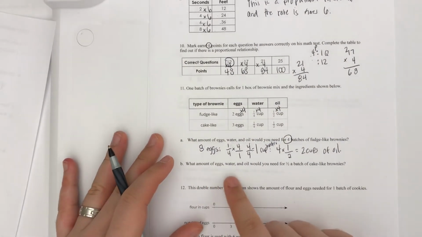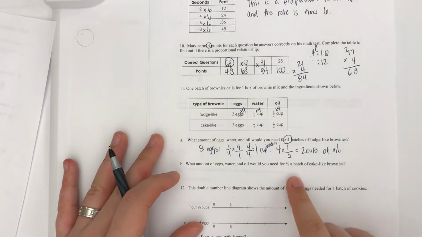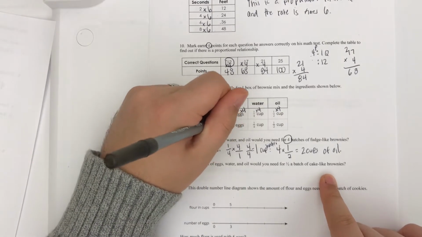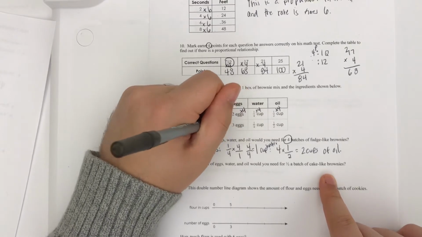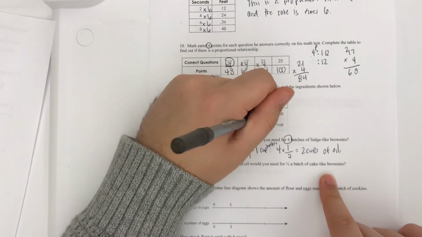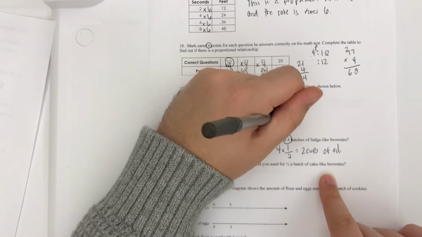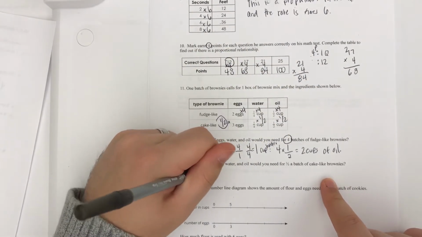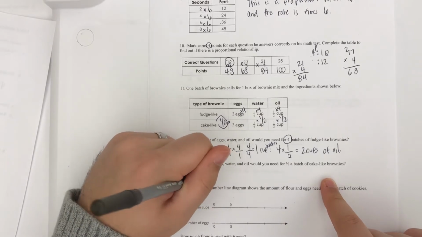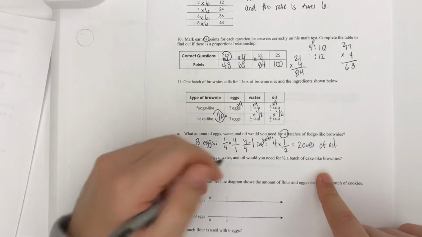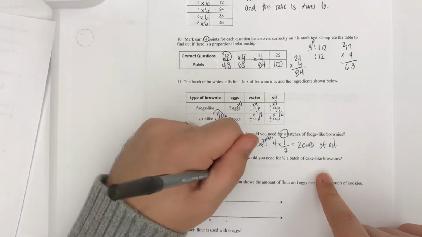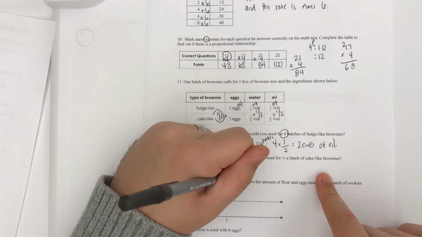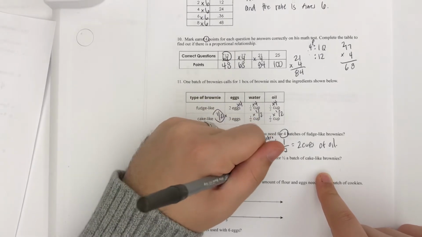Okay? It says what amount of eggs, water, and oil would you need for half a batch of cake-like brownies? So here's cake-like, and I am multiplying each one of these by half. So I need to look at these numbers and say, well, what's half of that? Right? So for eggs, I take 3 times 1 over 2. Remember to place a 1 underneath the 3. That's 3 over 2. So I need 3 halves, or 1 and 1/2 eggs.